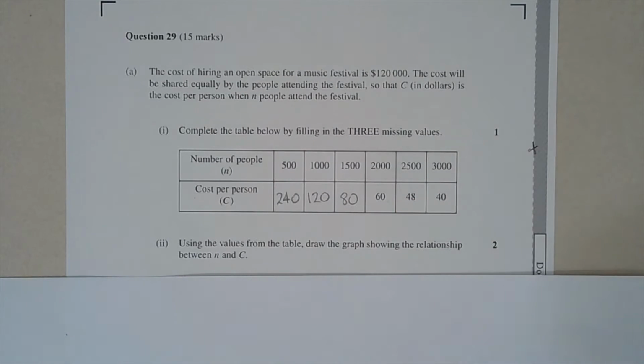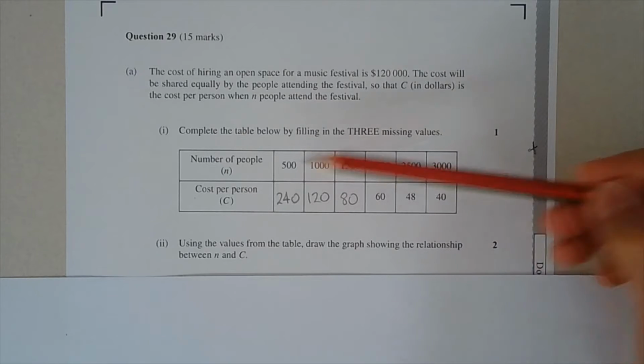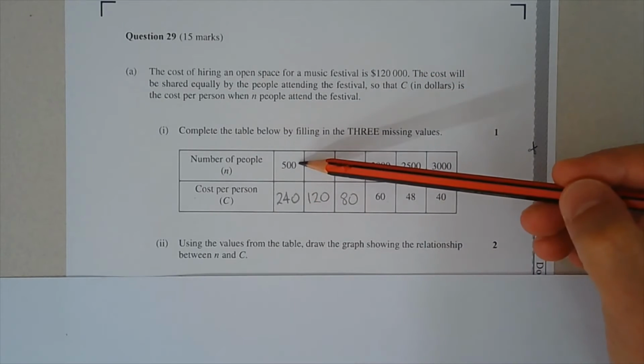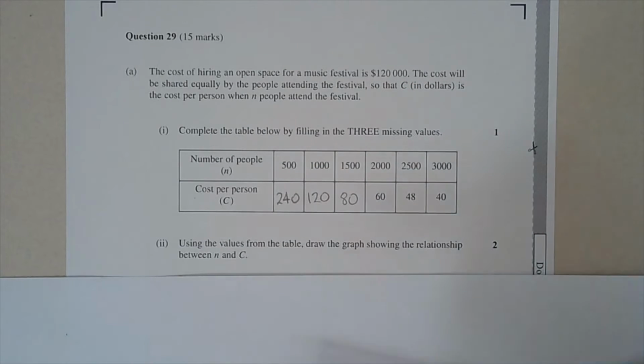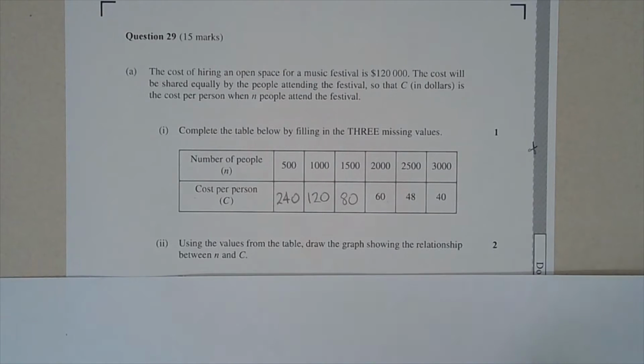Now, one way to check your answer would be if you take the cost per person and then multiply it by the number of people, you should get $120,000. So, in fact, 240 times 500 will give you $120,000. 120 times 1,000 will give you $120,000, and so on. Let's have a look at part 2.